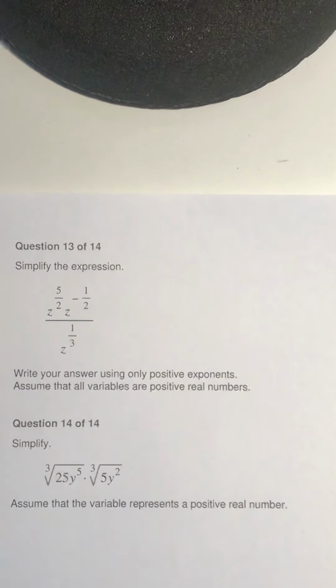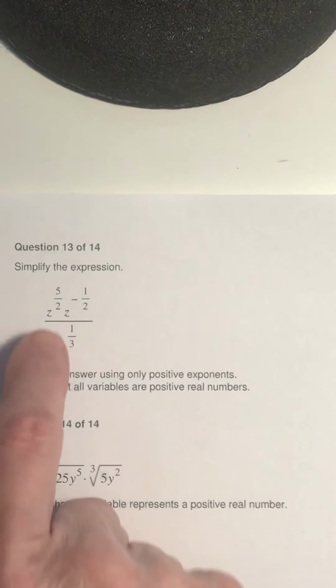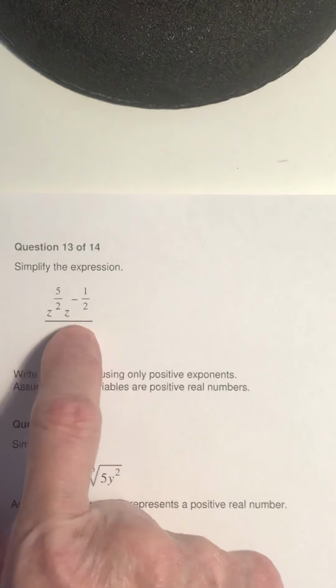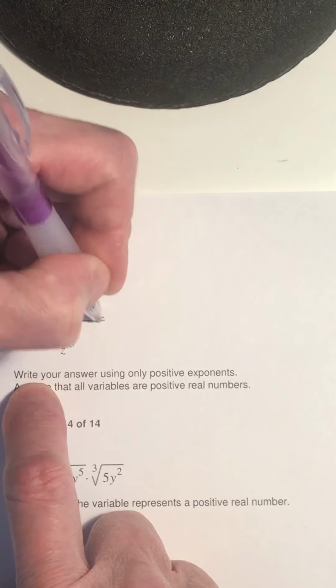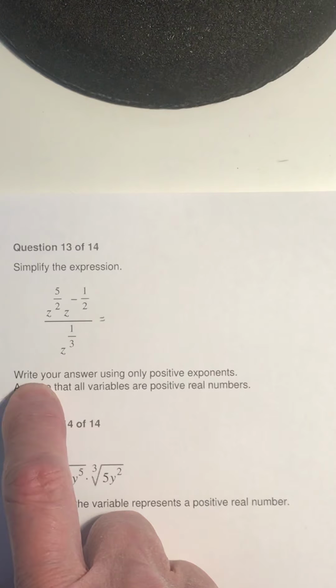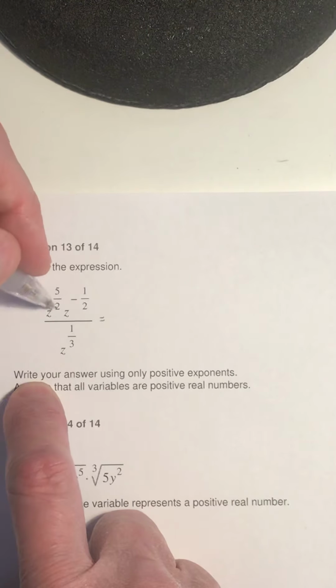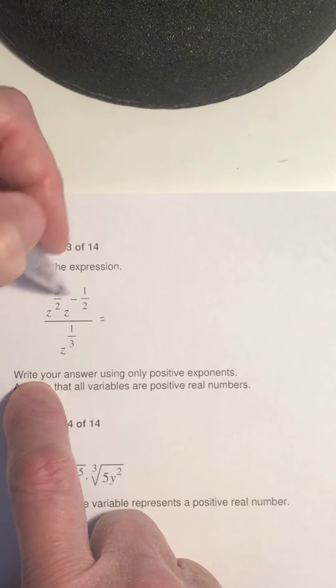Page 5, question 13. We have z to a power times z to a power, divided by z to a power. Why don't we try simplifying the numerator first? It might not be as bad as it looks. We're supposed to add the exponents.